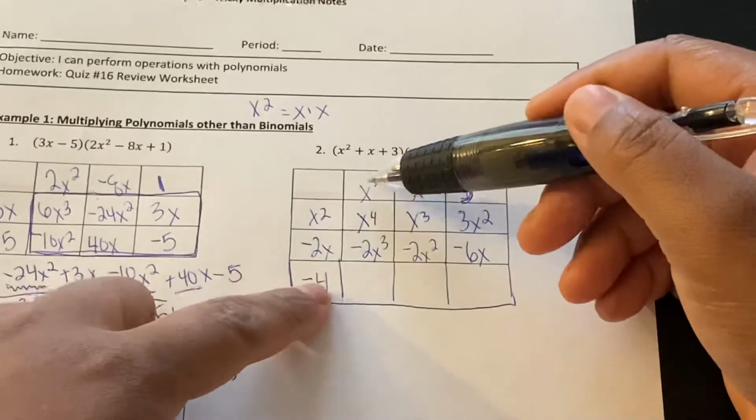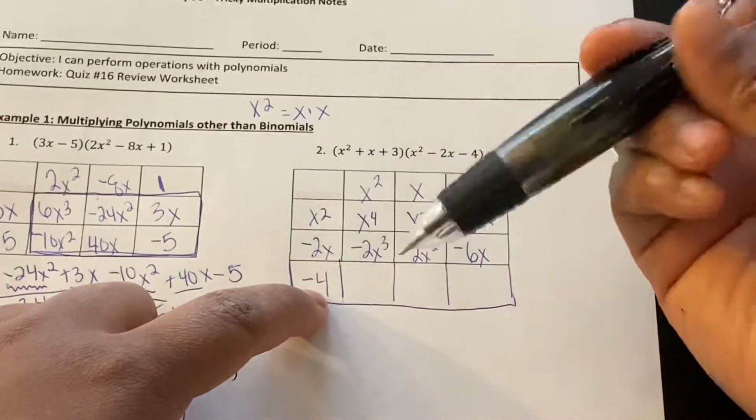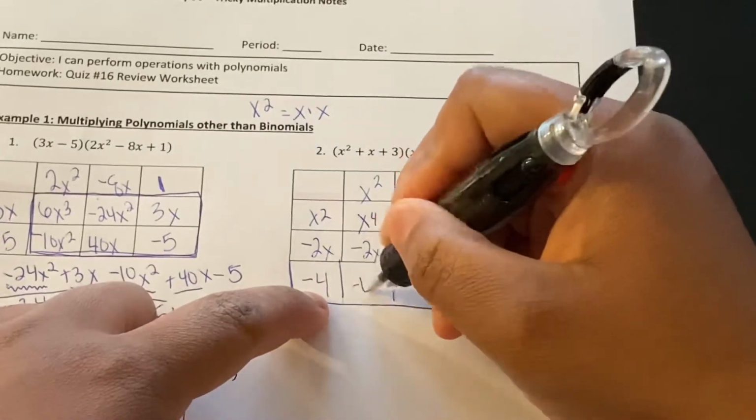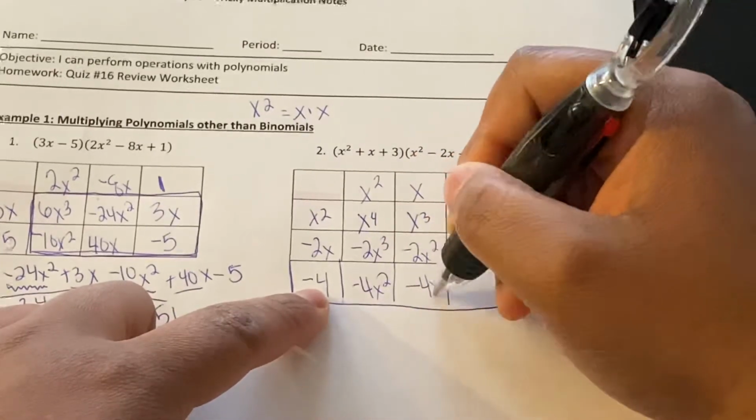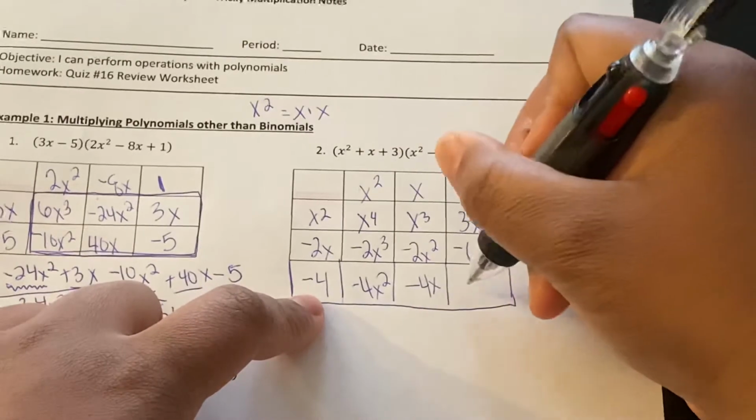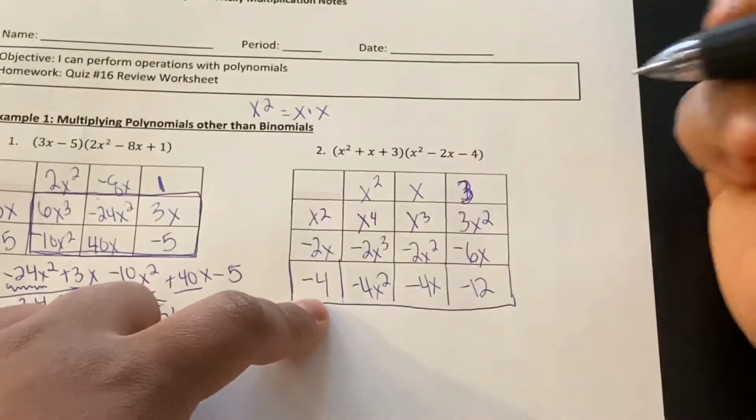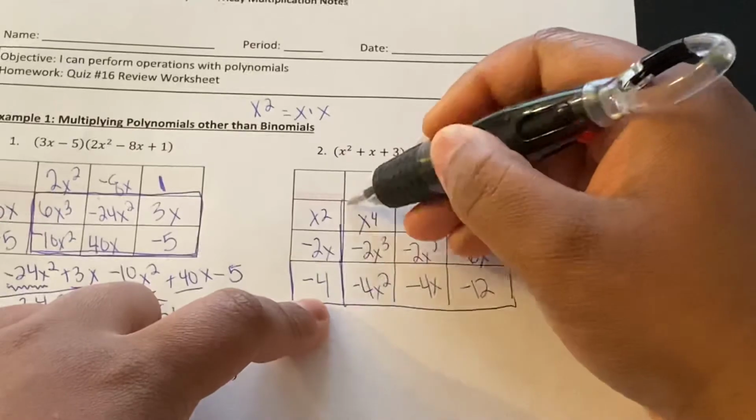Now, last row, negative 4 times x squared is going to be negative 4x squared. Negative 4 times x is going to be negative 4x. And negative 4 times 3 is going to be negative 12. And we're done. That's a lot of numbers, I know.